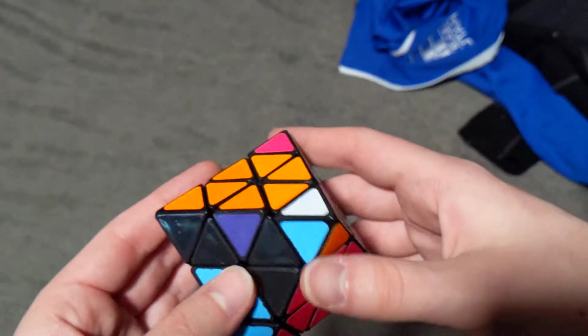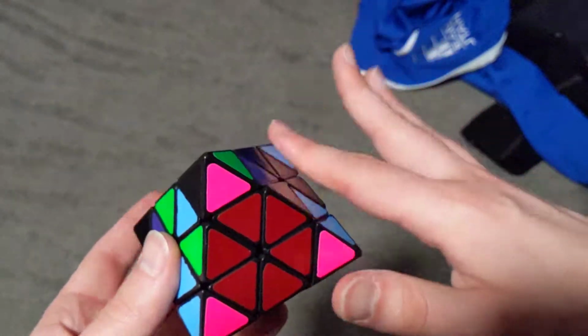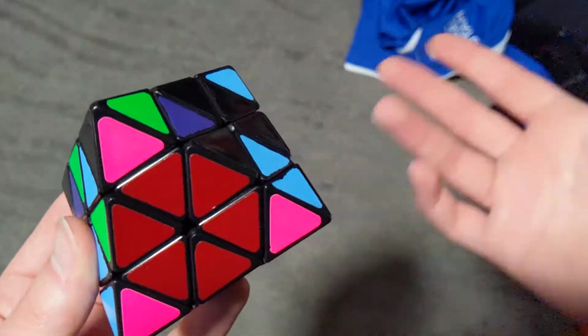Sorry, my turning's not that great. I haven't really been turning FTO. I cut a fingernail, and it's pretty bad. It's right here, so I can't do a lot. I'm not able to do a lot of solves lately.